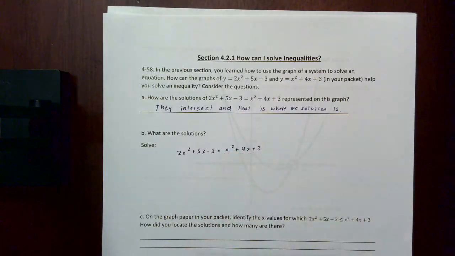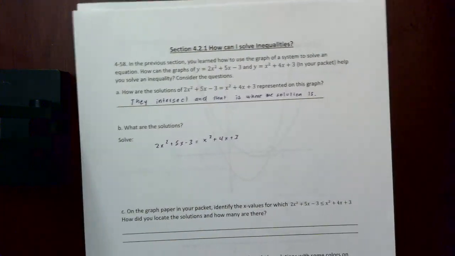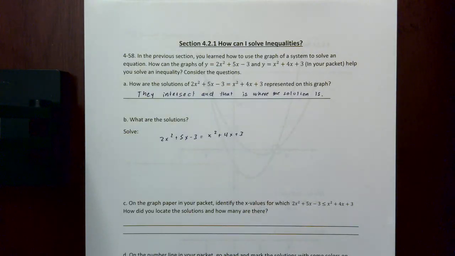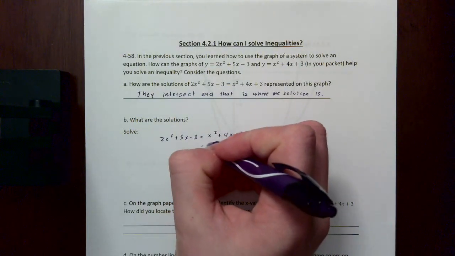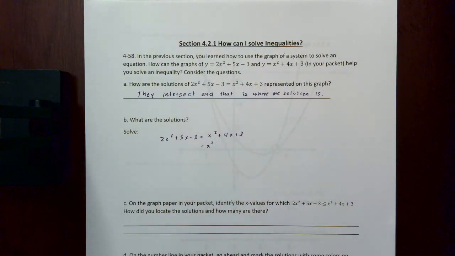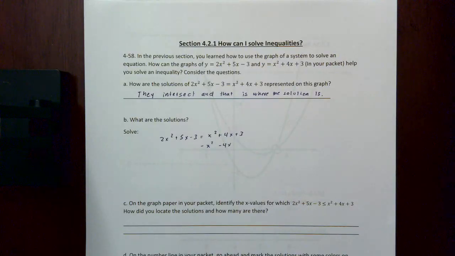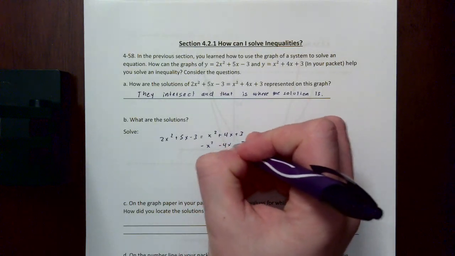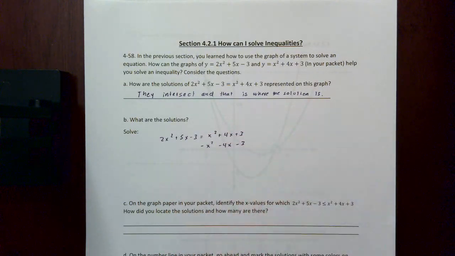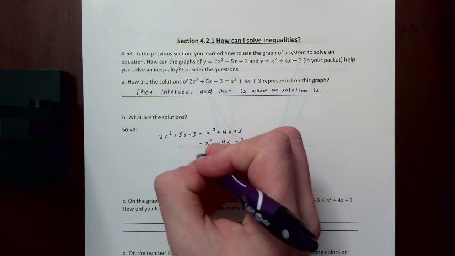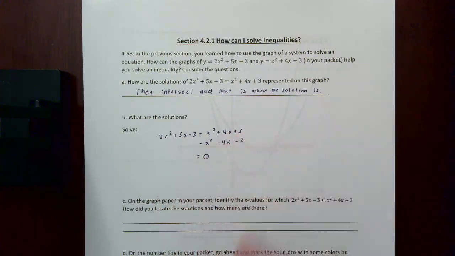All right, the nice thing about this is we can plug these in and set them equal. So I'm going to subtract x squared on both sides because I want to put my terms together. I'm also going to subtract 4x as well. Then I'm going to have that positive here and subtract 3 on that side. As you can see, what we're going to end up with on that right side is the value of 0.